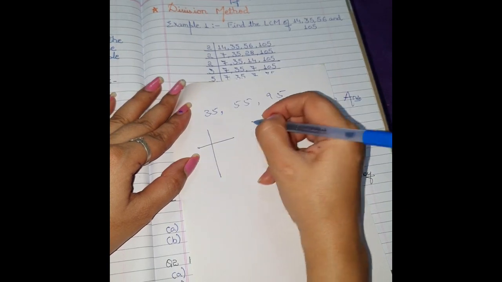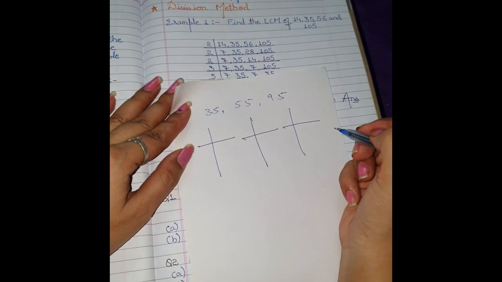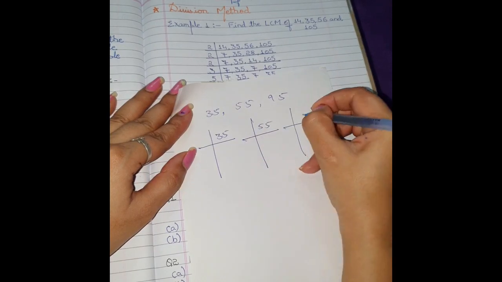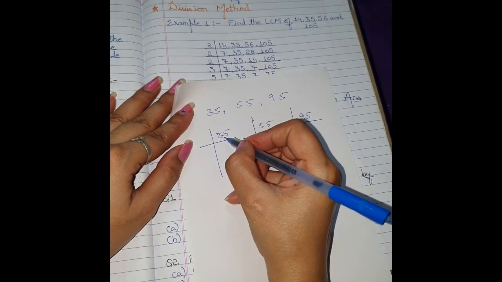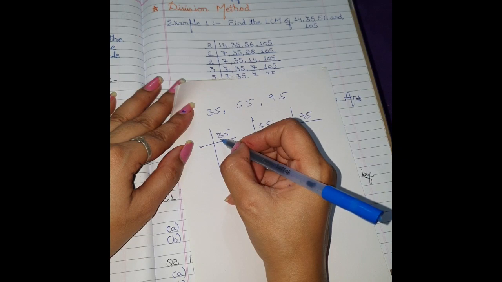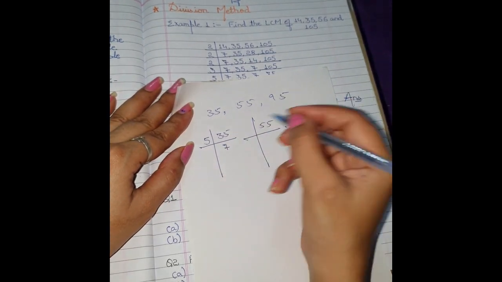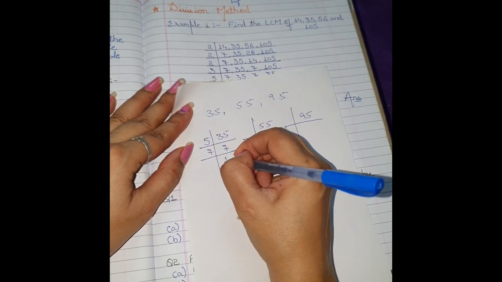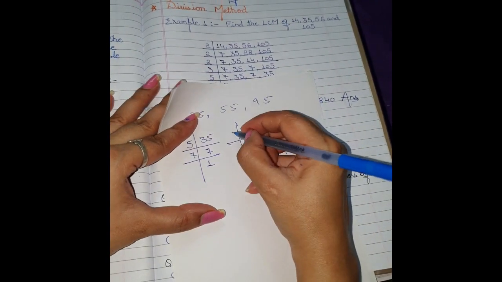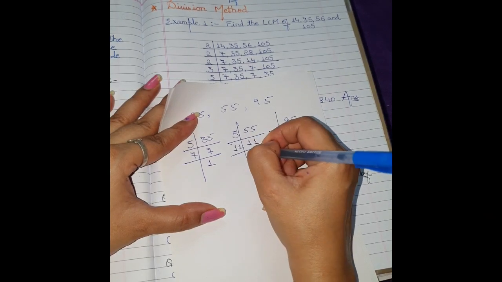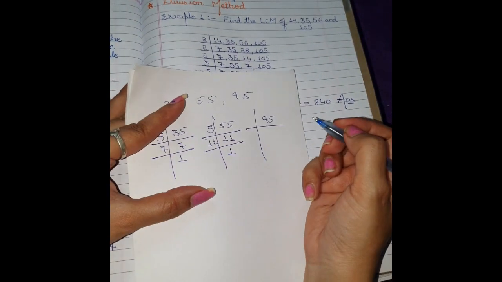So first of all, as I have told you, we have to find the prime factorization of these numbers separately: 35, 55 and 95. Yes, these numbers firstly come in the table of 5. So 35 in the table of 5 comes 7 times, and then in the table of 7, it comes 1 time. Then 55, in the table of 5, it comes 11 times, then it directly comes in the table of 11 because 11 is a prime number.